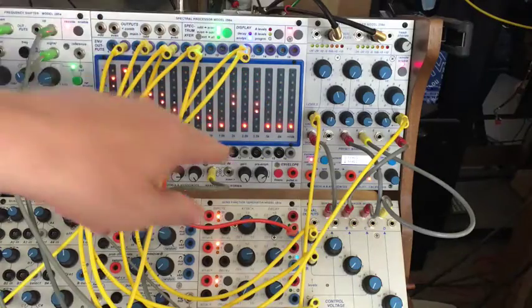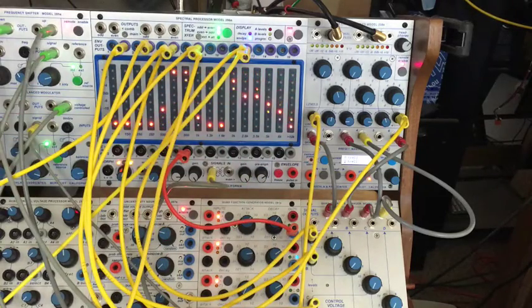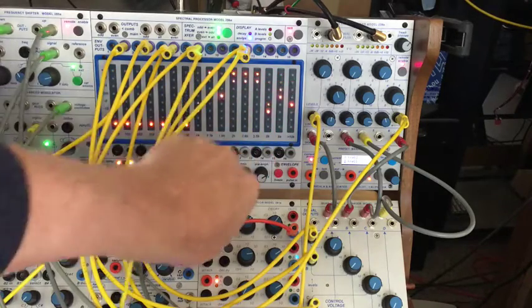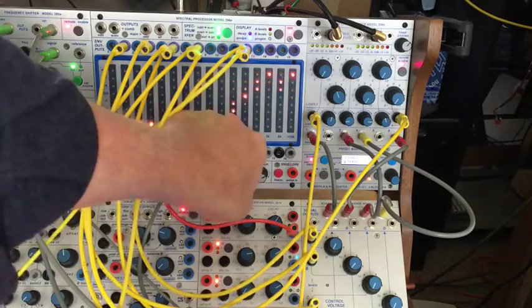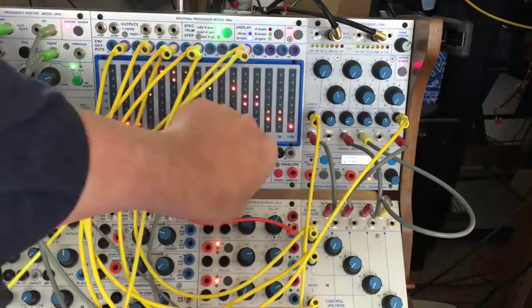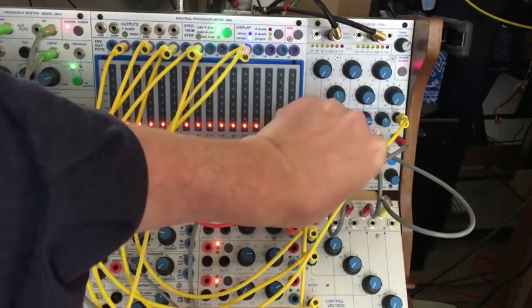Here's a fun little use of the freeze function on the envelopes coming out of the 296E. Right now, all I have is the 296E analyzing a randomly sweeping, I think it's sort of like a triangle sine thing.